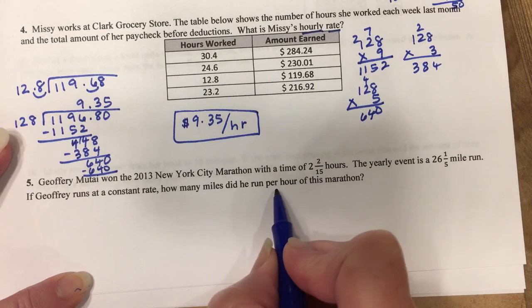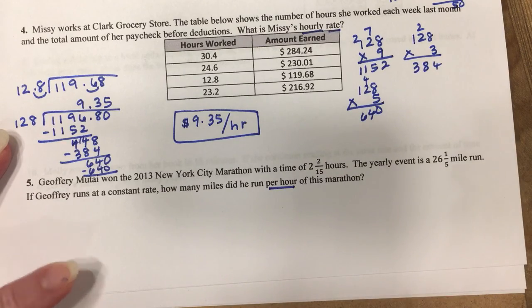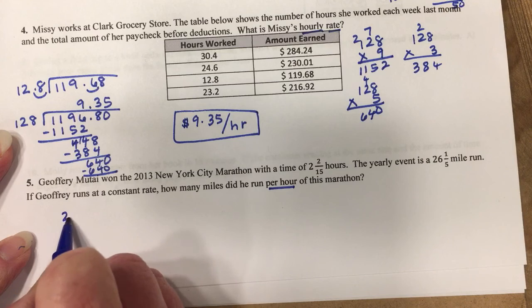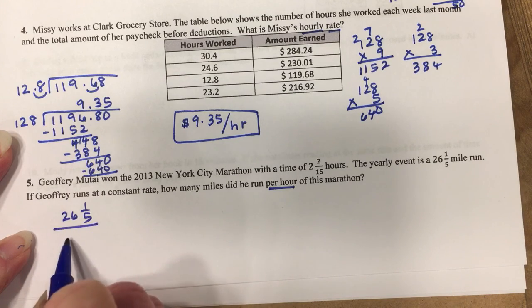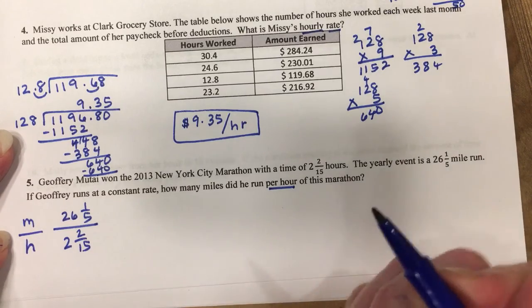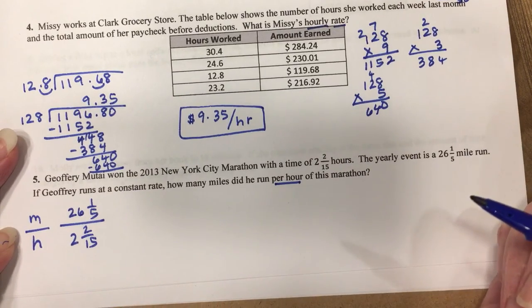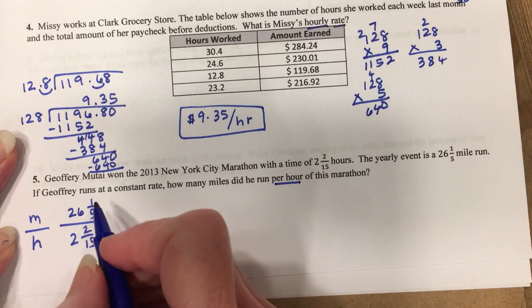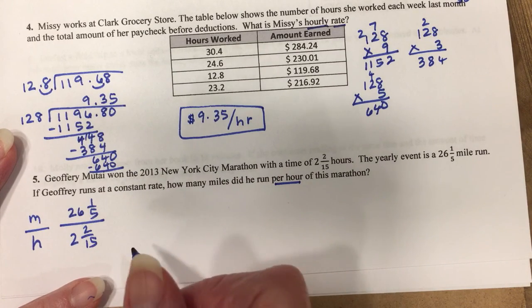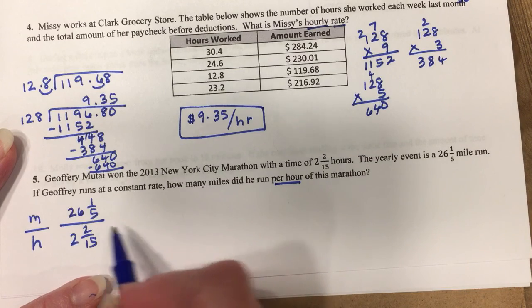Okay. So per hour means for 1 hour. So it's the miles per hour. So that means it's the number of miles over the number of hours, 2 and 2/15. So miles over hours. So again, I'm finding a unit rate. I'm using division. So I'm going to divide 26 1/5 by 2 and 2/15. I can do that probably just with fractions.